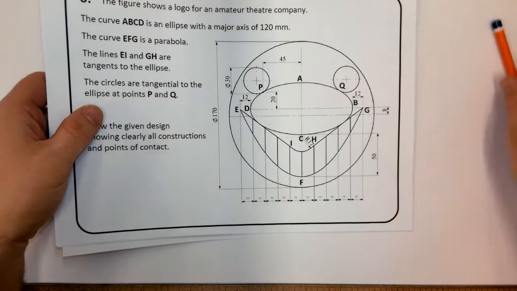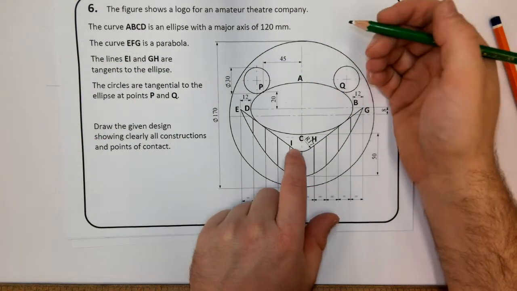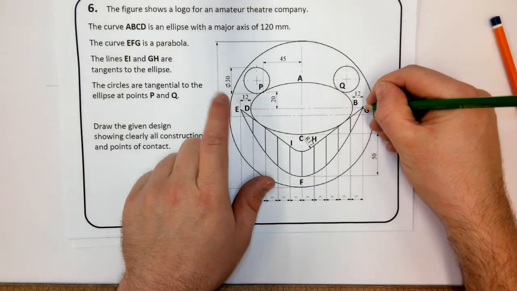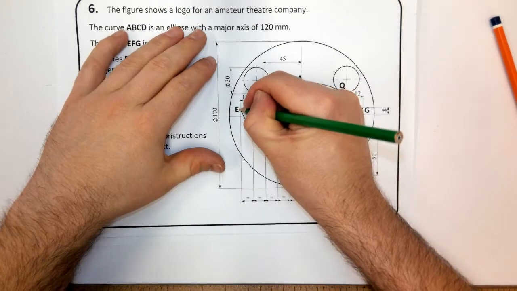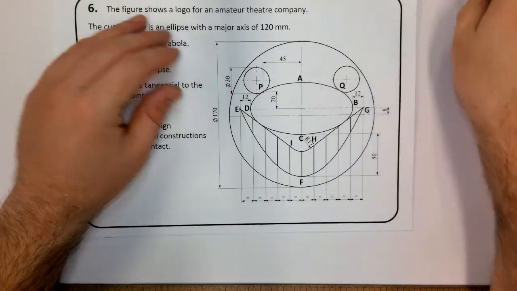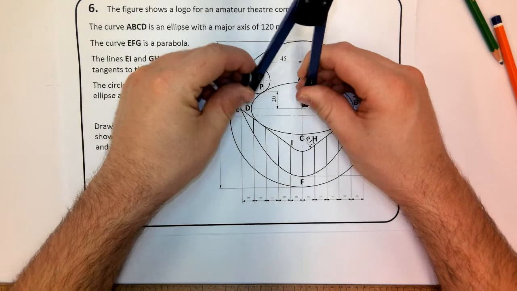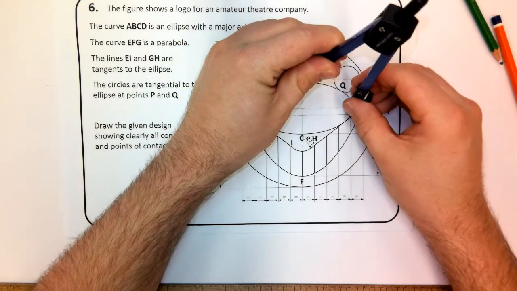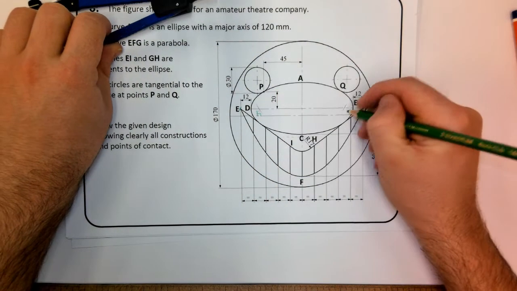Right. So the lines EI and GH are tangents to the ellipse, from the points E and G respectively. So these are tangent to the ellipse from a point outside the curve. Now, to do this, you need the focal points. So how do you find the focal points? You take half the major, swing from the top of the minor. So I'm going to take half the major and swing from the top of the minor. And then I'm going to get F1 and F2.